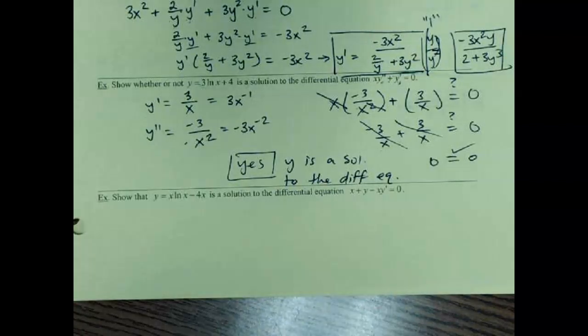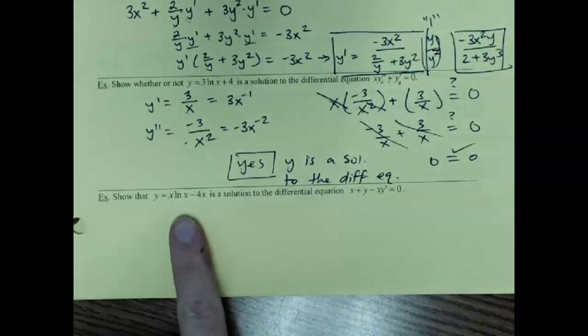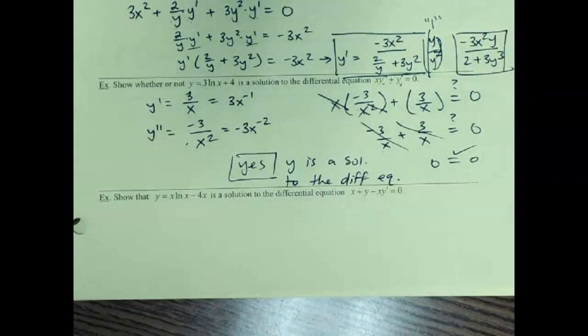It says, show that y equals x ln of x minus 4x. Show that that function is a solution. Okay, so notice the difference in the terminology in between this example and the previous one. On the last question, it says determine or show whether or not it works. This one's telling you it's going to work, right? And it's telling you show that it works.